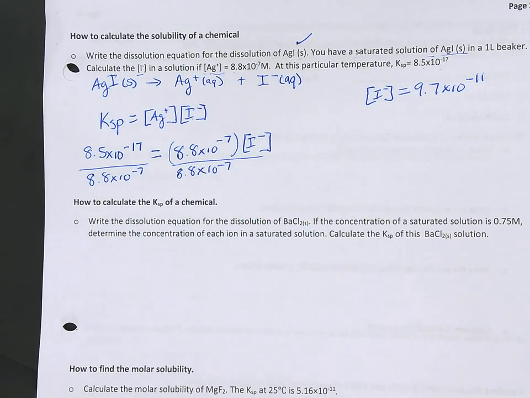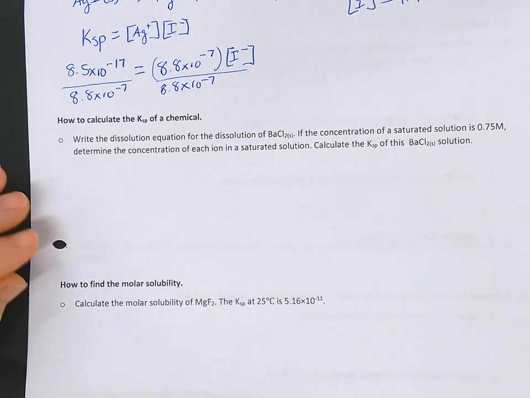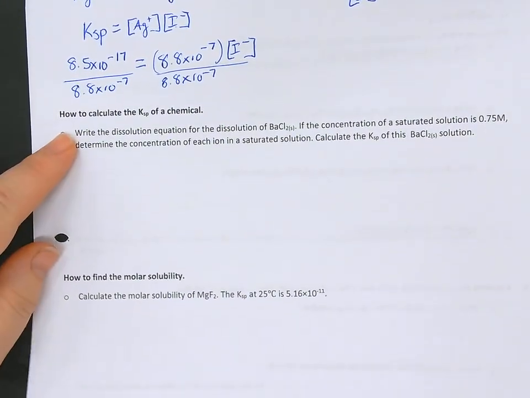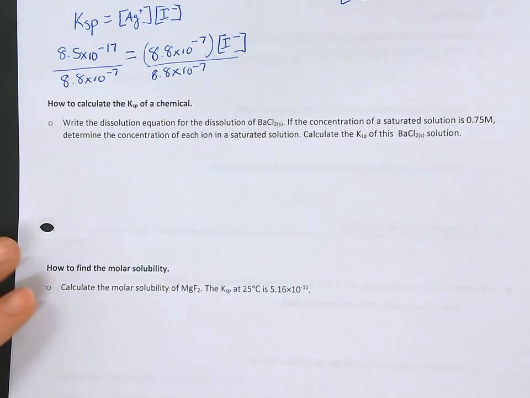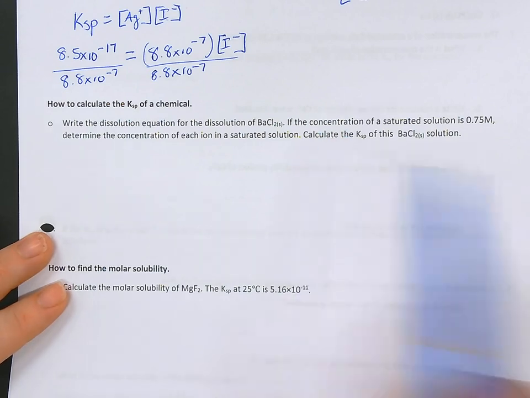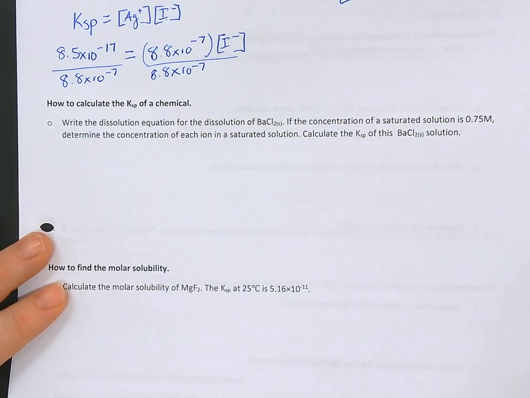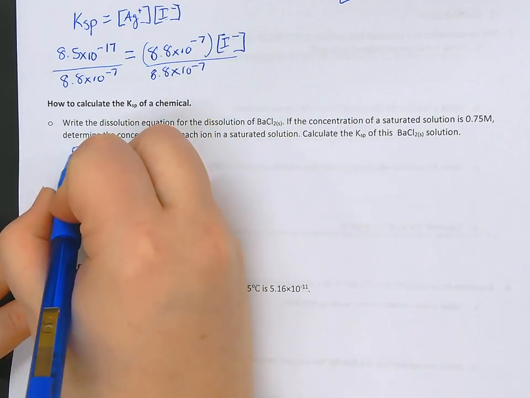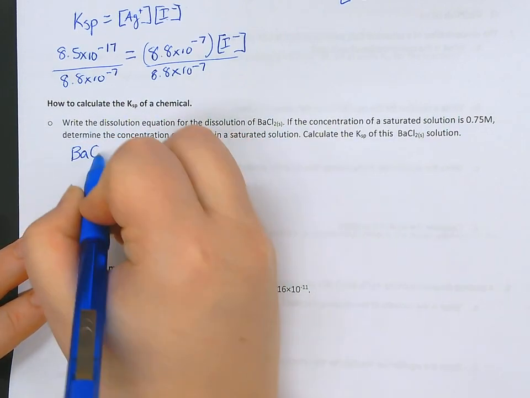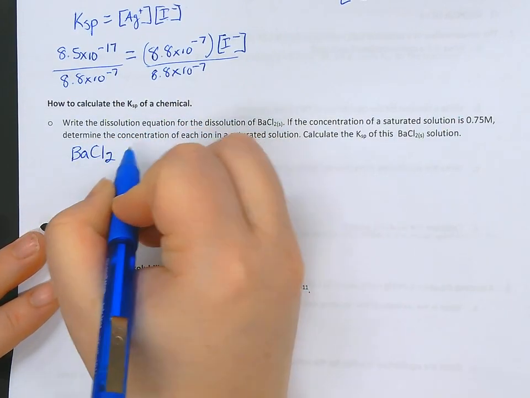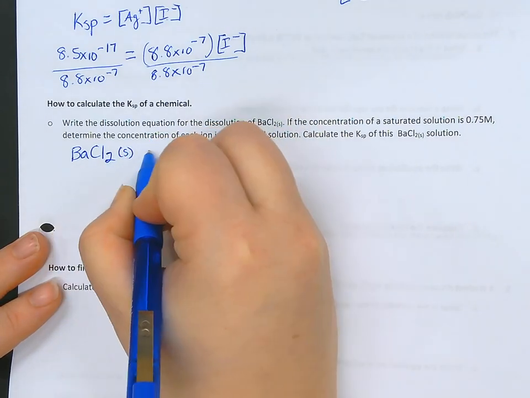All right, now we're going to take a look at how to calculate the KSP value of a chemical. So like we've done before, if we want to find our equilibrium constant, then we need values for each of our ions or our chemicals at equilibrium. So again, we're going to write the equation for our dissolving of our solid, BaCl2 in this case.